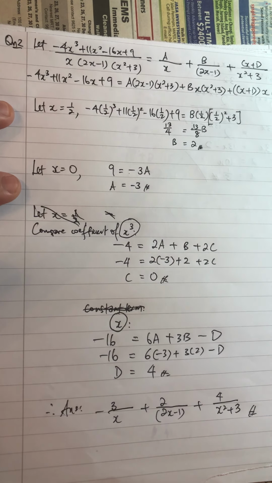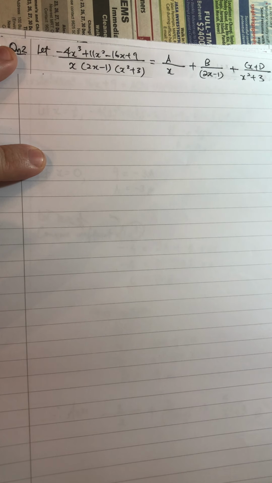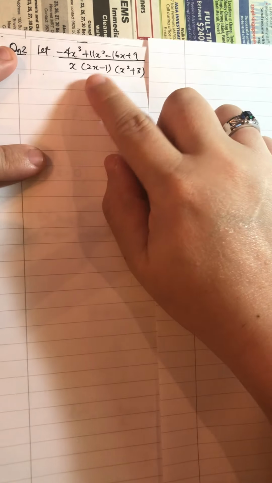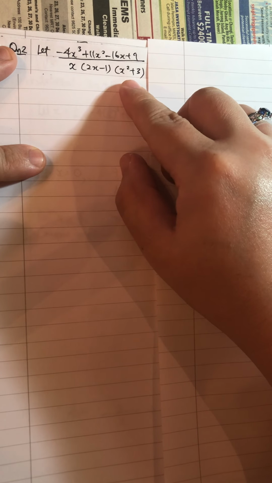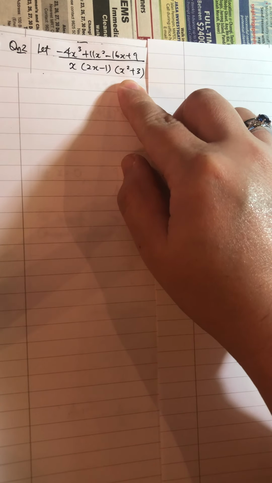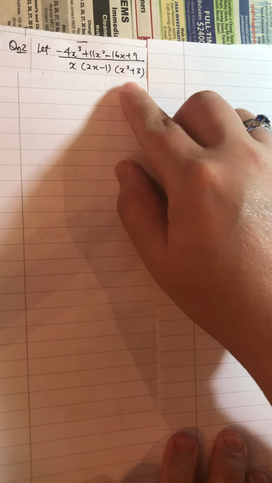Now let's look at question number 2. It's something which we have just learned not too long ago. Okay, you're asked to express this as partial fractions. Now let's take a good look at this whole expression. Okay, you have minus 4x cubed and this whole thing divided by x, 2x minus 1 and x squared plus 3. Now, first of all, you need to decide which case it is.